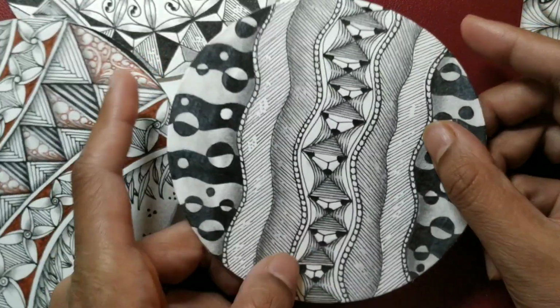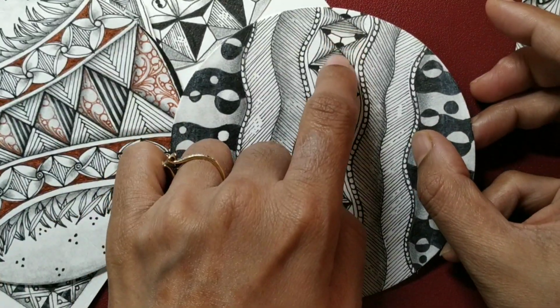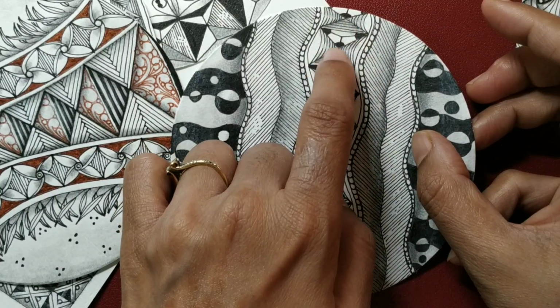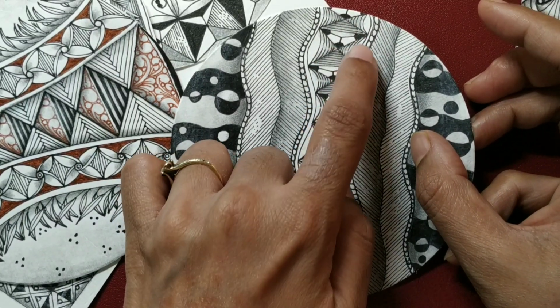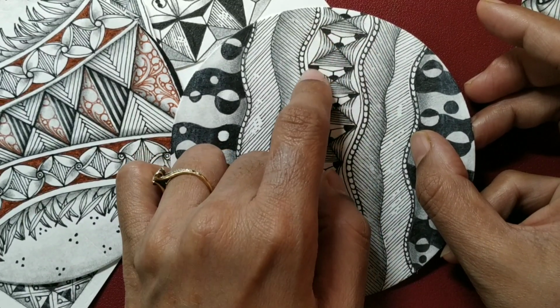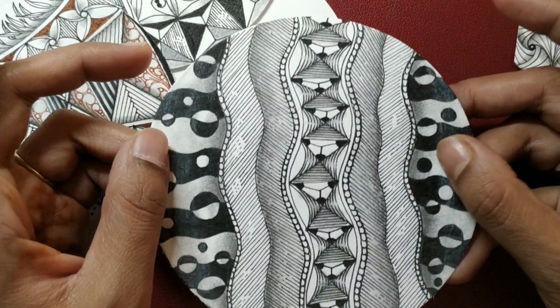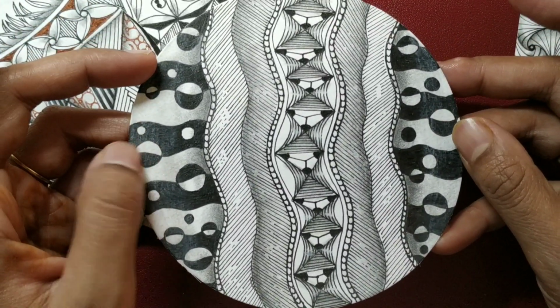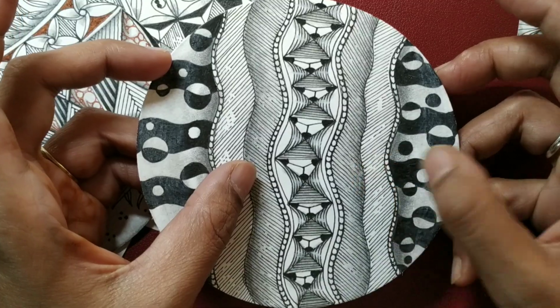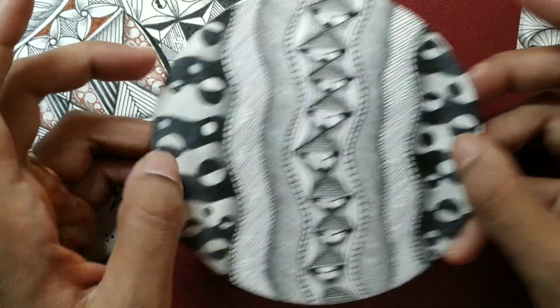Again, this is also Avreal. You can see in the center, one part is a straight line, one part is this fragment, and then instead of straight lines, there is a slight curve to the lines, and you can see it looks absolutely different. These two tangles are Mere and Struggle.